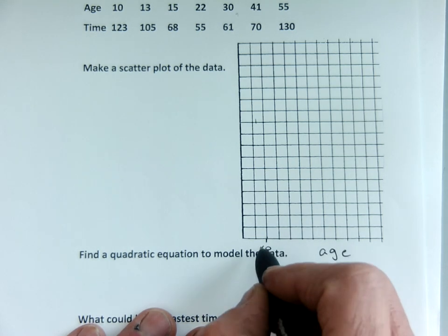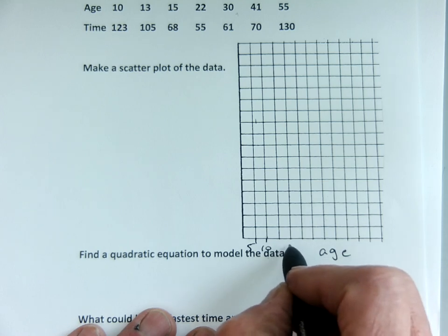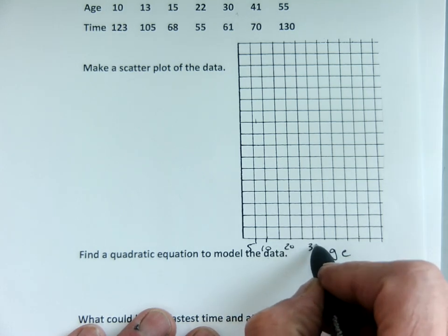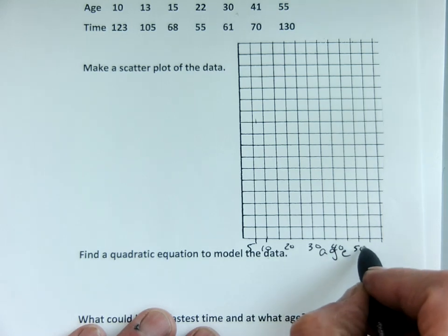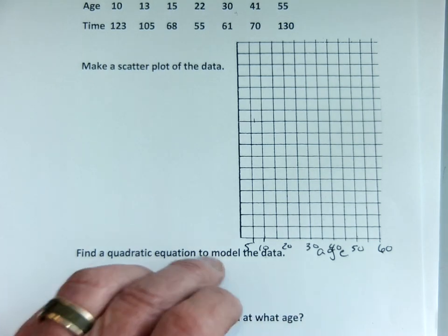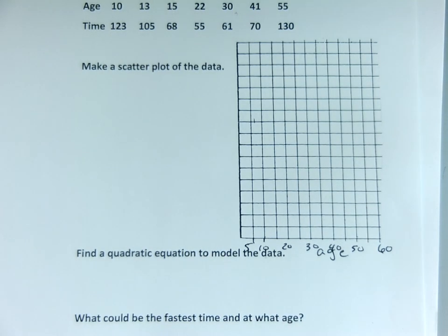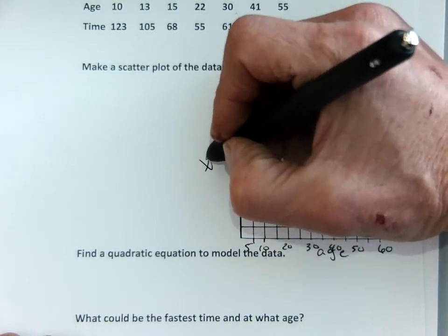I'll go by 5s: 5, 10, 15, 20, 25, 30, 35, 40, 45, 50, and then 60. That's probably the easiest scale to do. And I'll let time be my dependent variable.